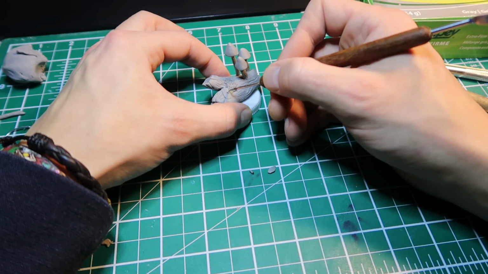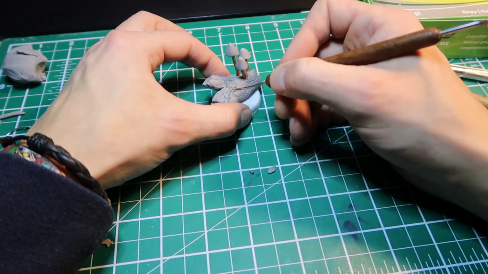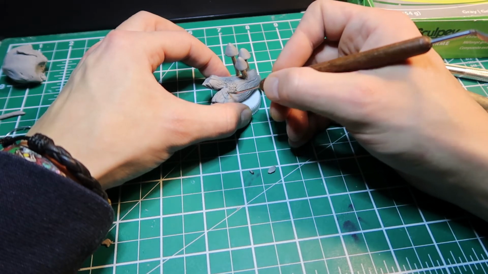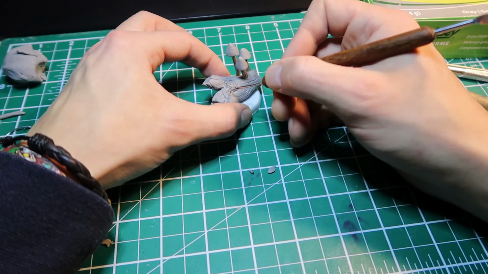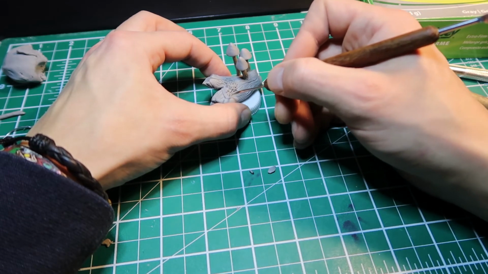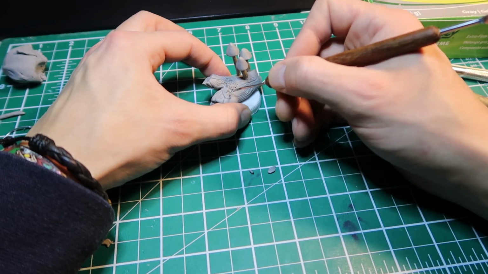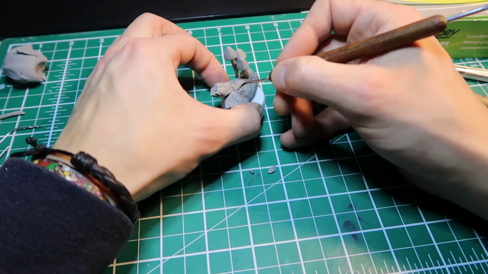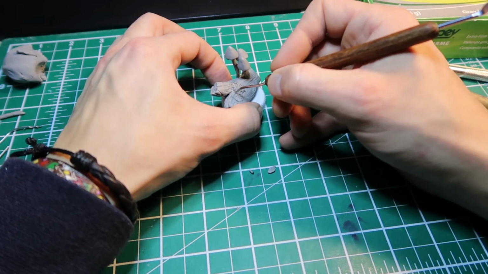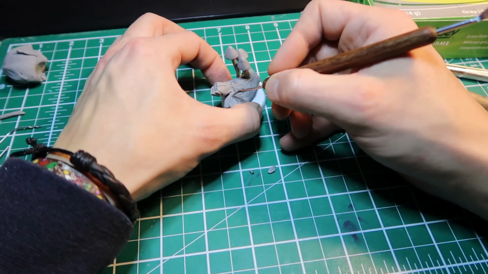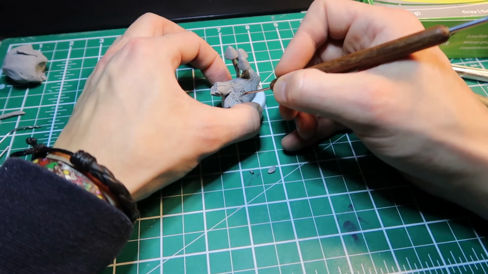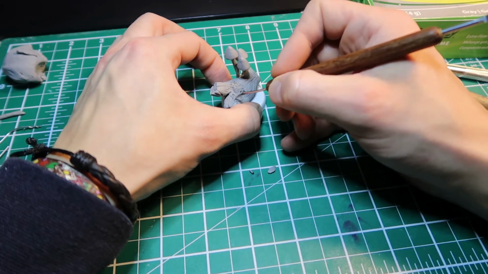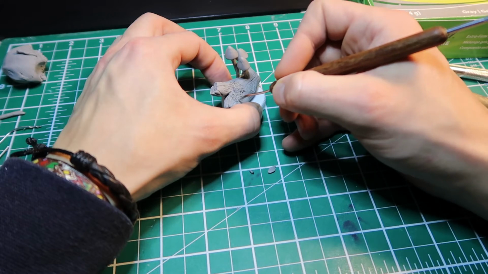If you want to do a grass, then you would do maybe a little bit longer. But yeah, this is like a moss and maybe even curly hair. You could do curly hair like this, like African hair, this type of hair.